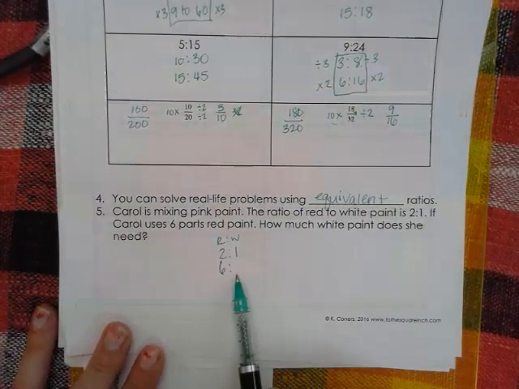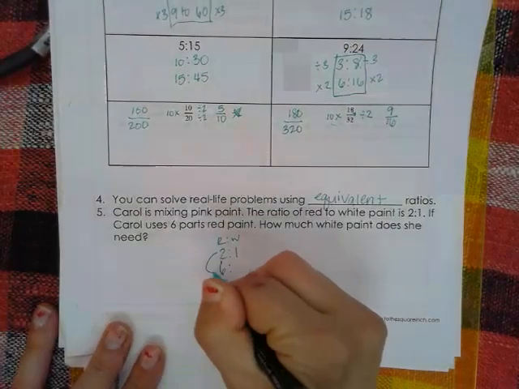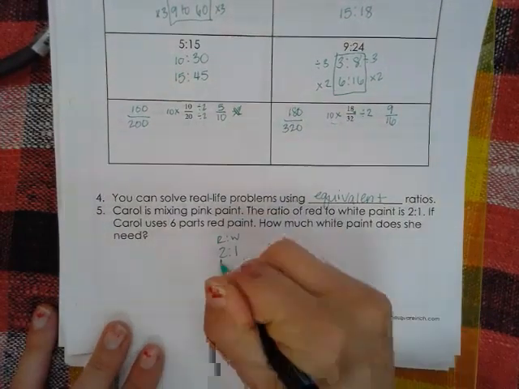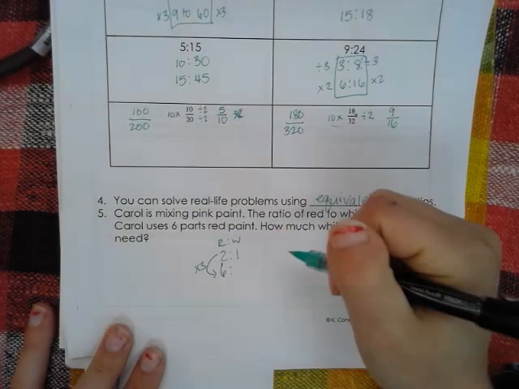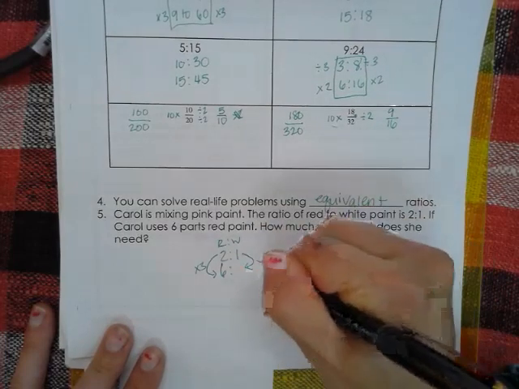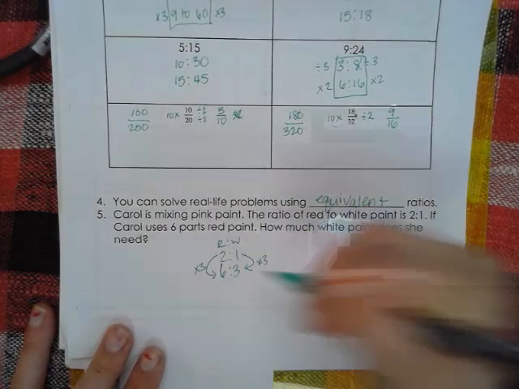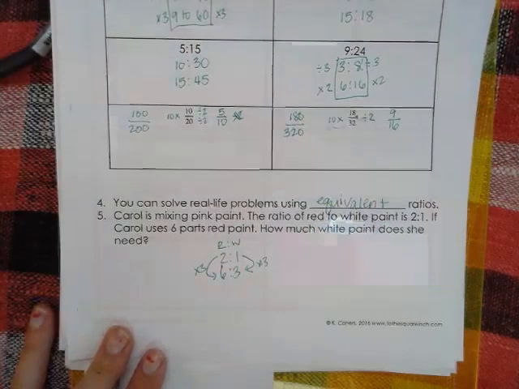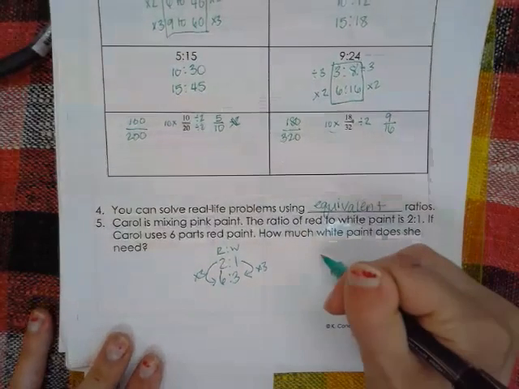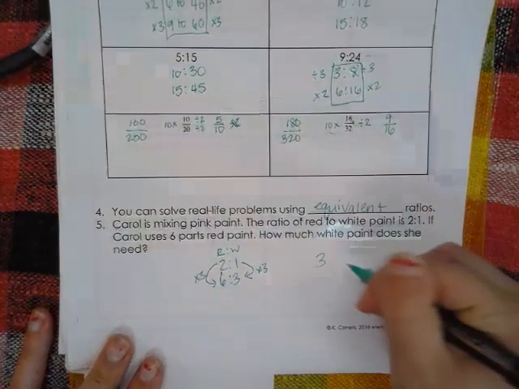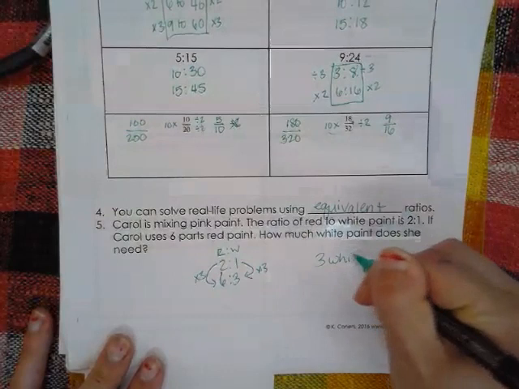So that's why there's a blank here. I need to think, what do I do to get from 2 to 6? I multiply by 3. Whatever I do to one side, I have to do to the other. So 1 times 3 is 3. And I can't just leave it like that. I have to actually answer the question. So I have to say she needs 3 parts white paint.